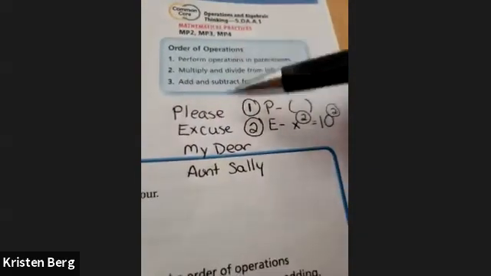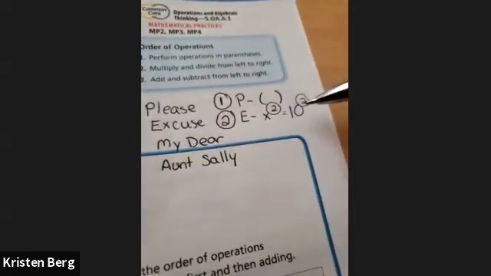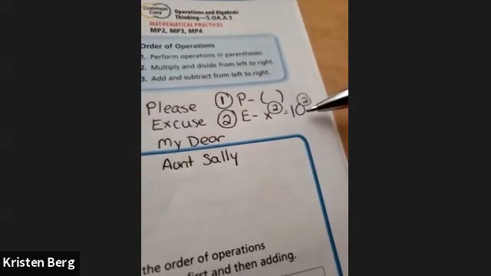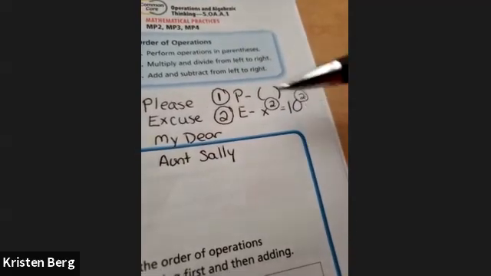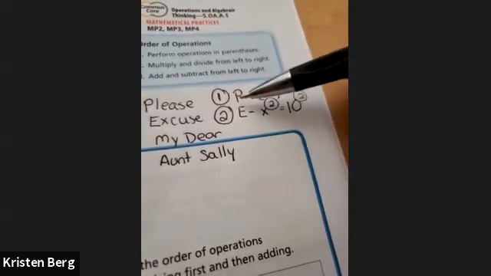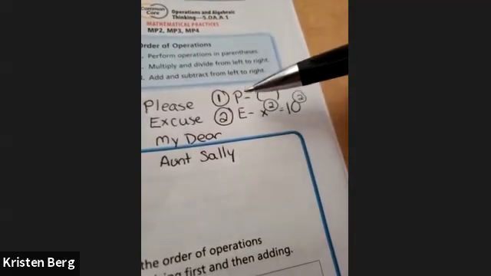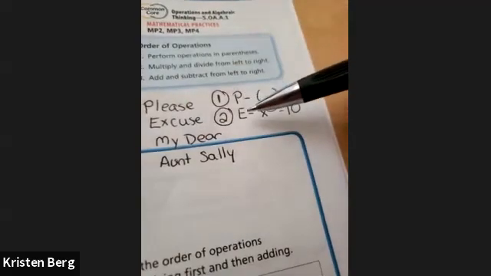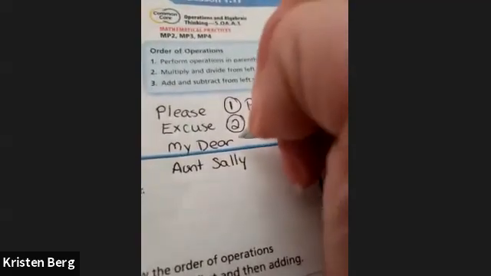Now, why don't they have it in here? It's because you're more than likely not going to see exponents in any of these expressions until next year. But I'm going to get you ready for even next year. So I'm going to start you doing this right. So please excuse, the third thing you do.